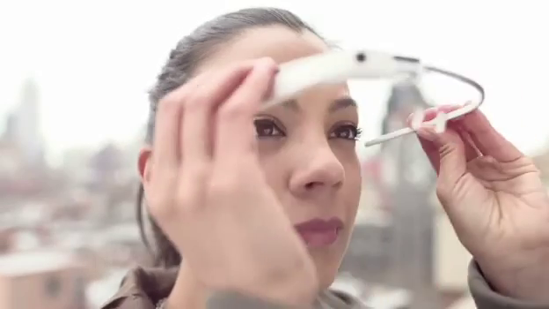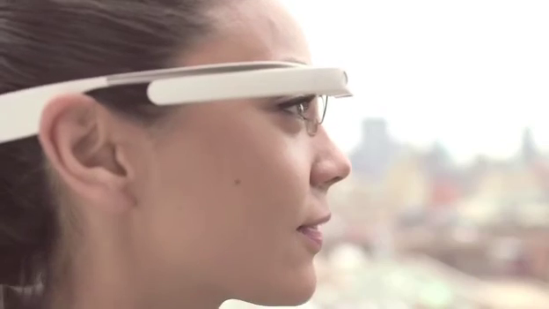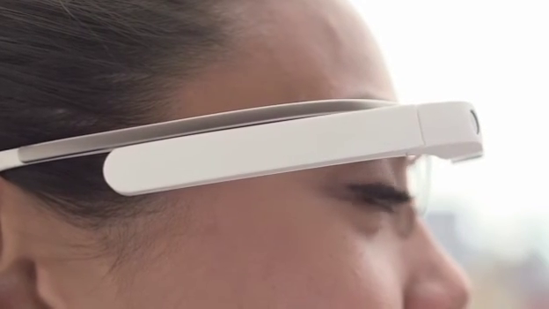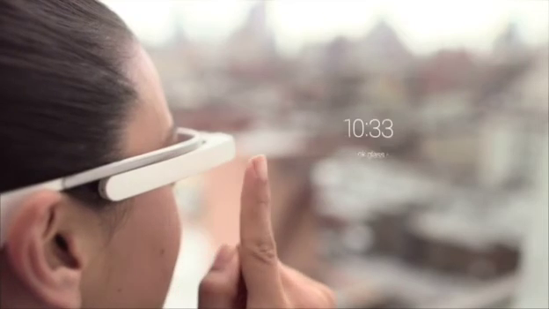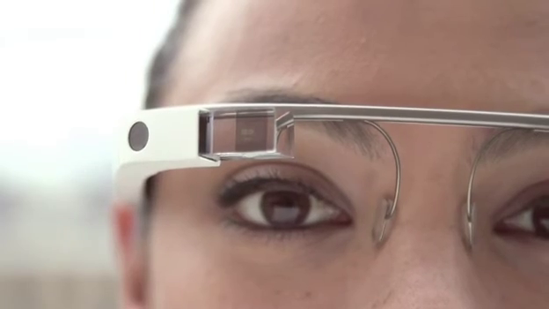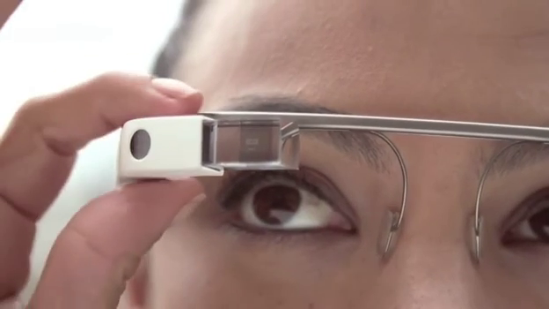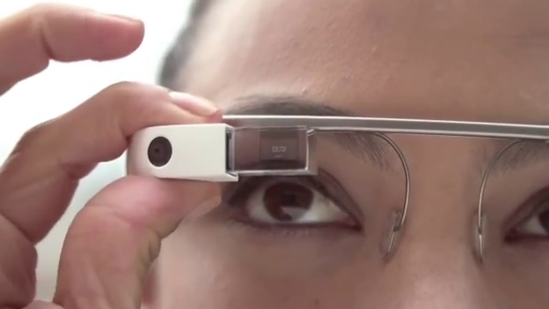Here are the basics of how to use Glass. This is your touchpad. It runs from your temple to your ear. Tap the touchpad to wake up Glass. You should see the display above your line of sight. Adjust it to see everything.